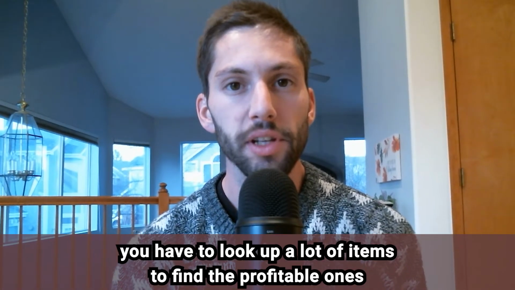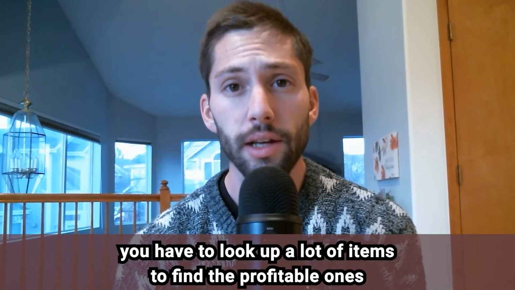So if you haven't noticed, there's a theme in all three of these business models. In order to actually do it profitably, you have to look up a lot of different items. Online arbitrage is actually pretty similar. You're going to have to look up a lot of different items before you find the profitable ones. But that being said, there are a few things you can do to make this an easier process for yourself.